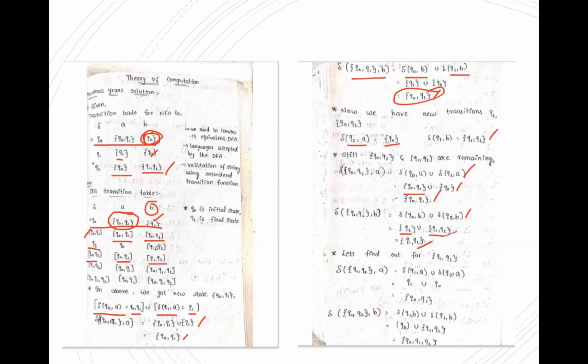Now check if we got any new state. So we solved this Q0 Q1, Q2 and this Q0 Q2 also over. So here in this place we got one new state that is Q1 Q2. So find out transition of Q1 Q2. So delta of Q1 Q2 on A can be written as delta of Q1 on A union Q2 on A. So Q1 on A means it is Q1. Q2 on A is Q0. So union will be Q0 Q1. So write it here Q0 Q1 and then delta of Q1 Q2 on B.